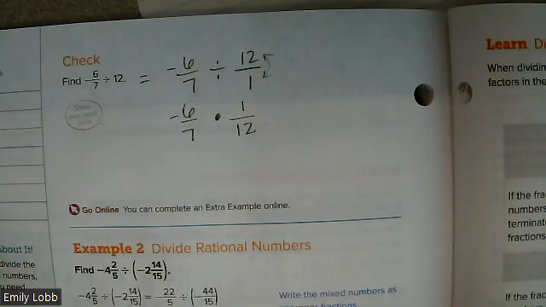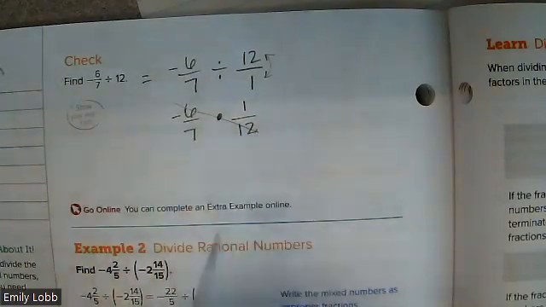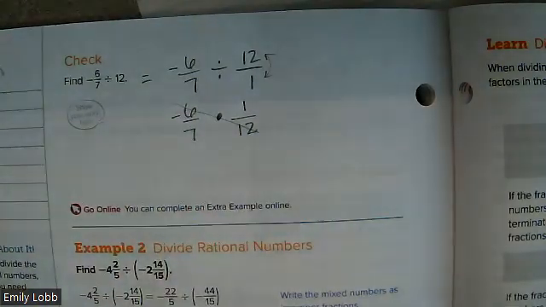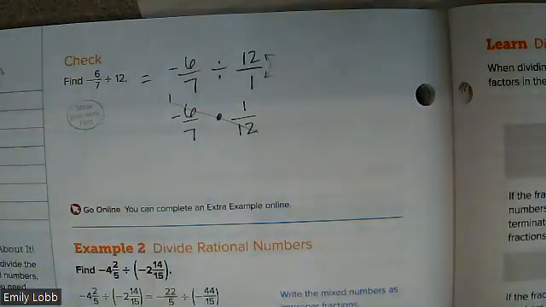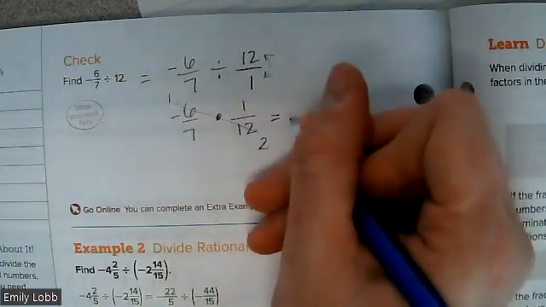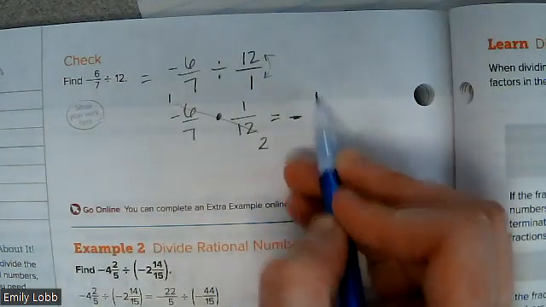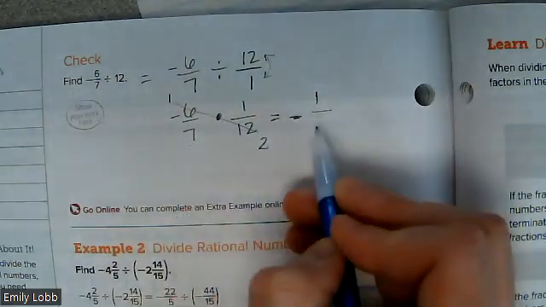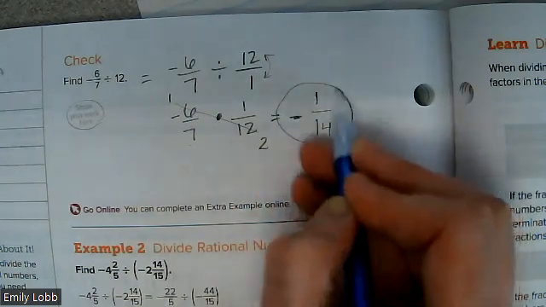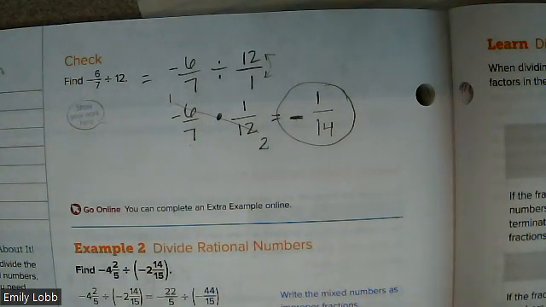Now we're just multiplying. So we're following the steps of multiplication. Divide out any common factors. What can I take out of 6 and 12? I can divide by 6. So I have 6 divided by 6 is 1. 12 divided by 6 is 2. Negative times a positive is negative. 1 times 1 is 1. And 7 times 2 is 14. I hope it's not seeming so bad, but if we're still struggling to divide out factors, if we're still struggling with multiplication and division, that makes it difficult for sure.